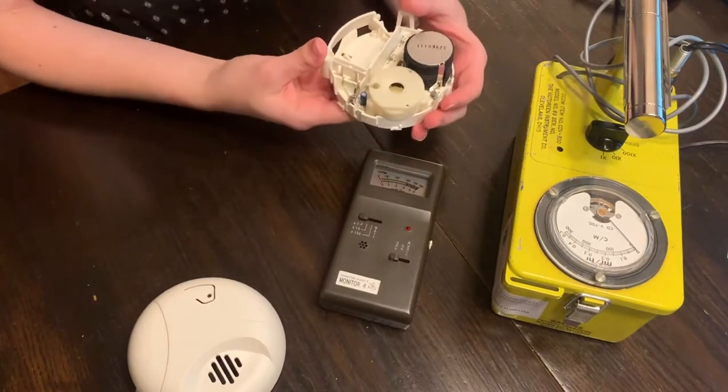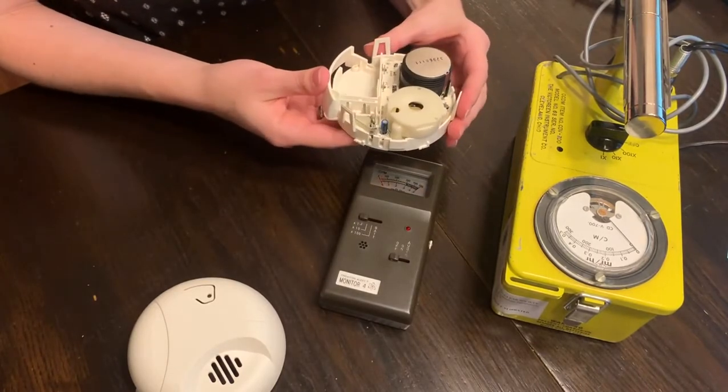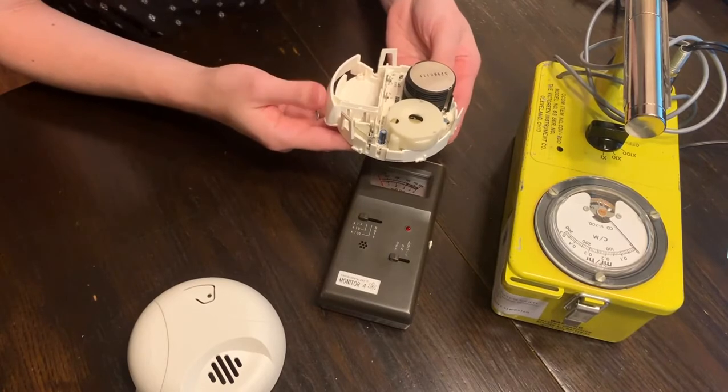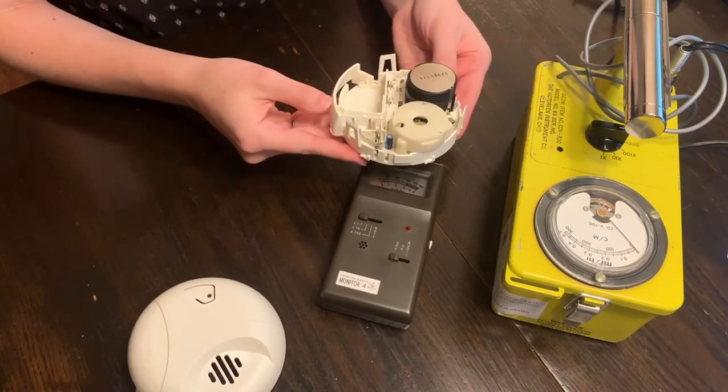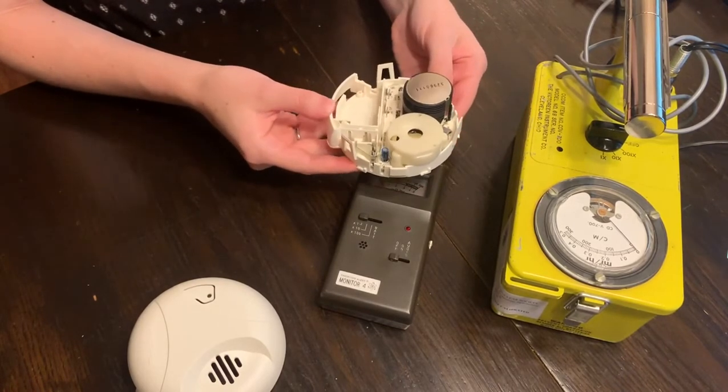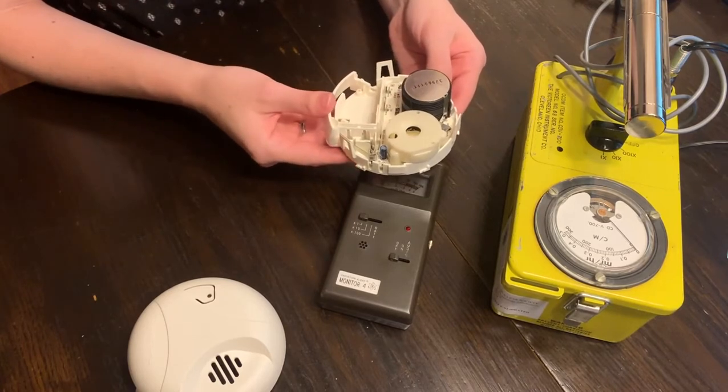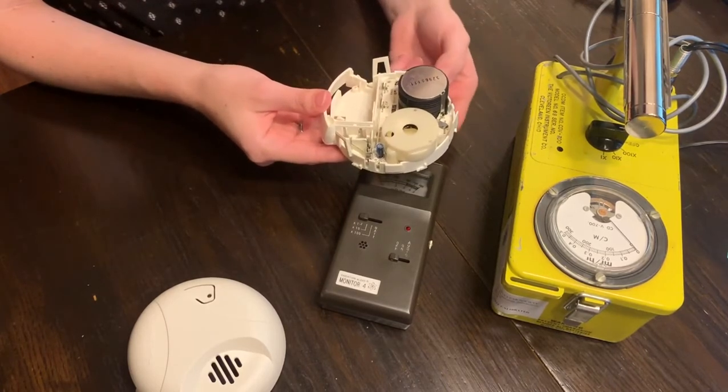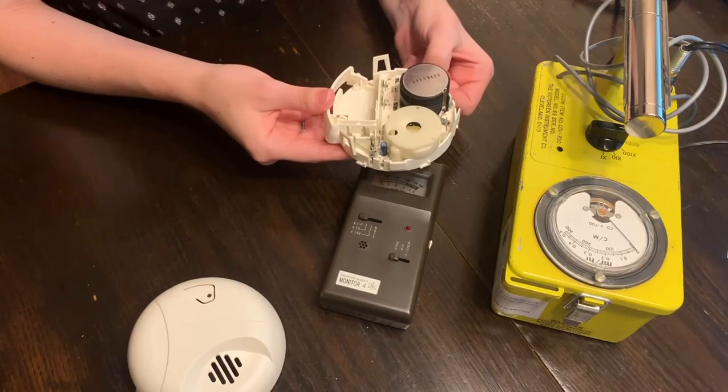What I want to talk about before I do the reading is what it is about a smoke detector that makes it slightly radioactive. And it's actually the americium-241. It's an element, an isotope, sorry, that is used in the smoke detectors.